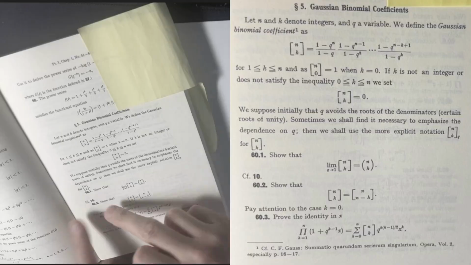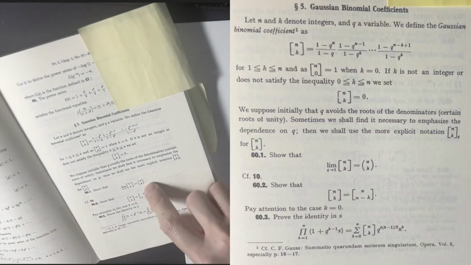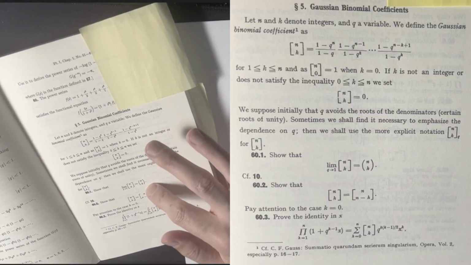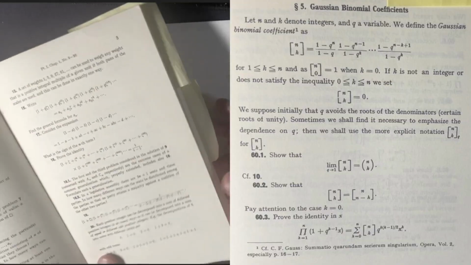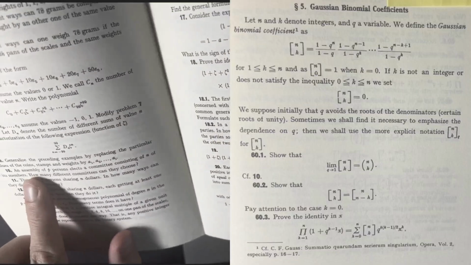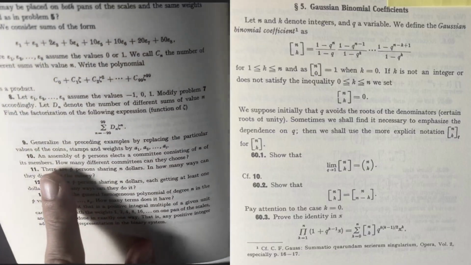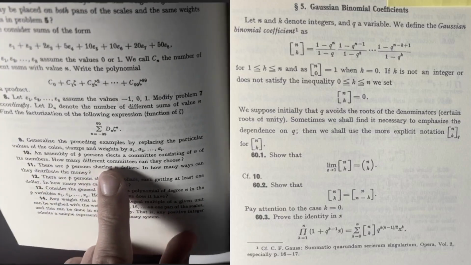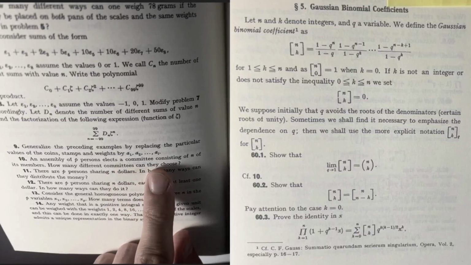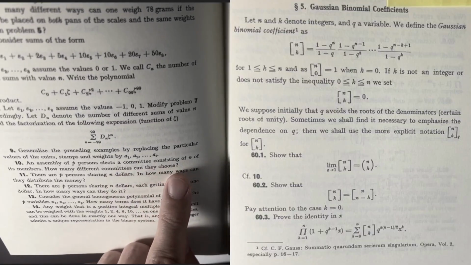And then the reference to 10 is just the first time we brought up binomial coefficients at all. So back to problem 10. Problem 10 is: in an assembly of p people, select a committee of n members.